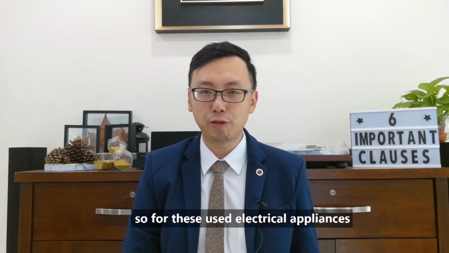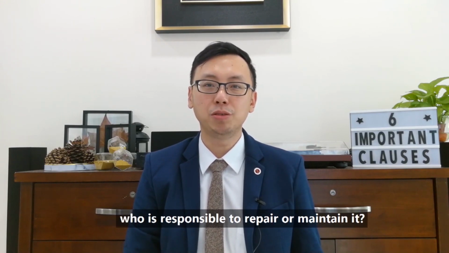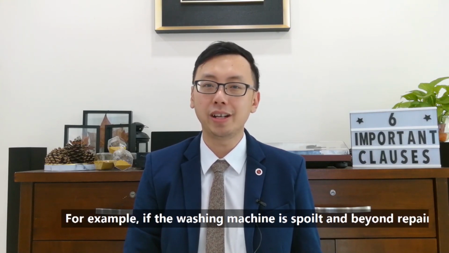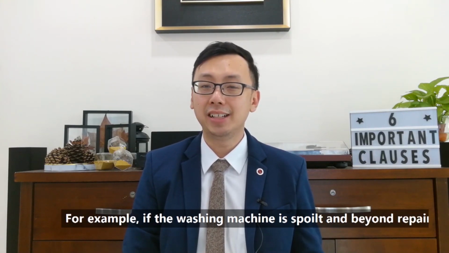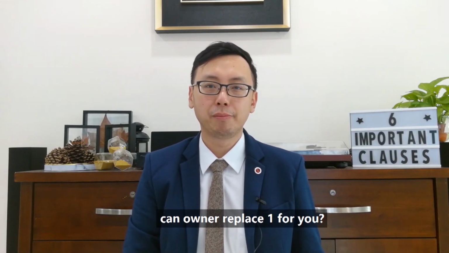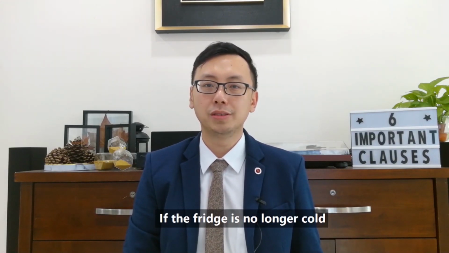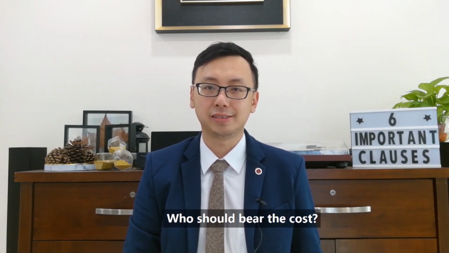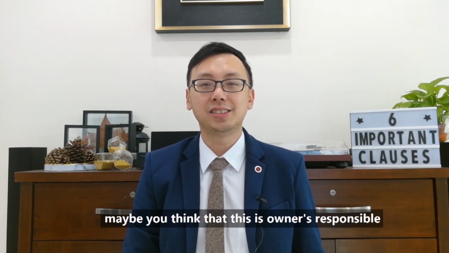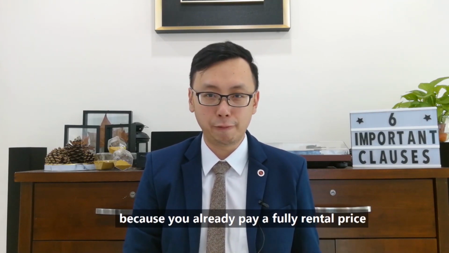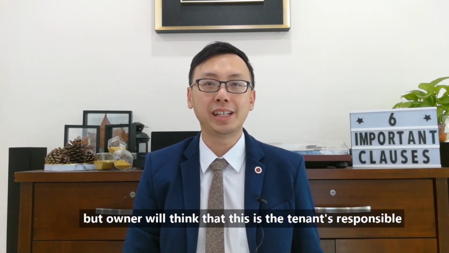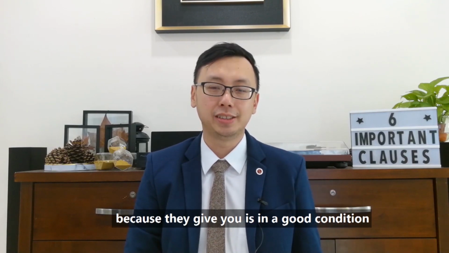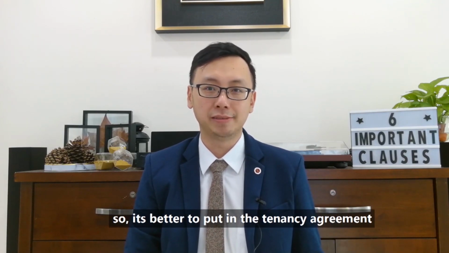So for these used electrical appliances, who is responsible to repair or maintain them? For example, if the washing machine is spoiled and beyond repair, can the owner replace one for you? If the fridge is no longer cold, can the owner arrange repair for you? Who should bear the cost? Maybe you think this is the owner's responsibility because you already pay a full rental price. But the owner will think this is the tenant's responsibility because they gave it to you in good condition. So it's better to put it in the tenancy agreement.